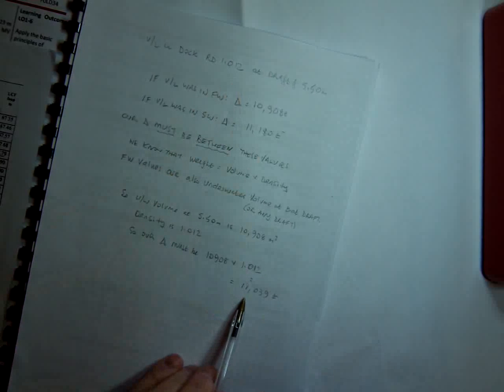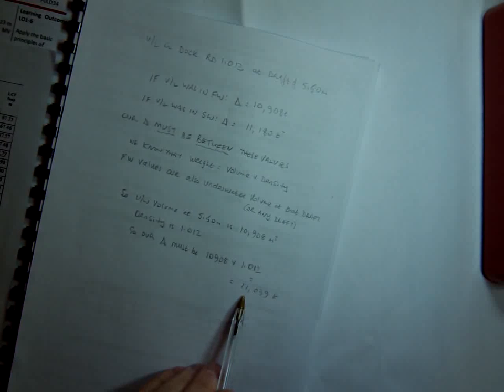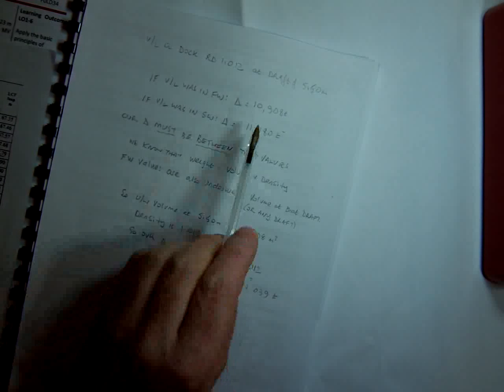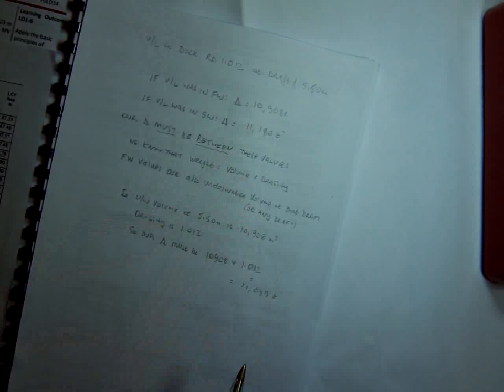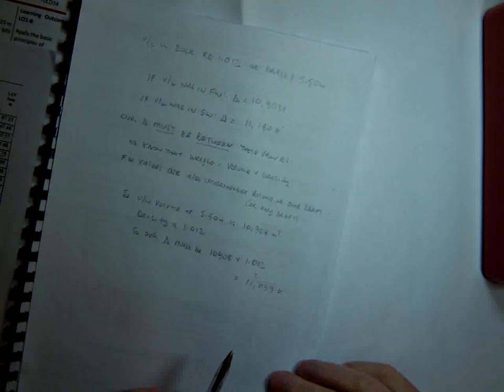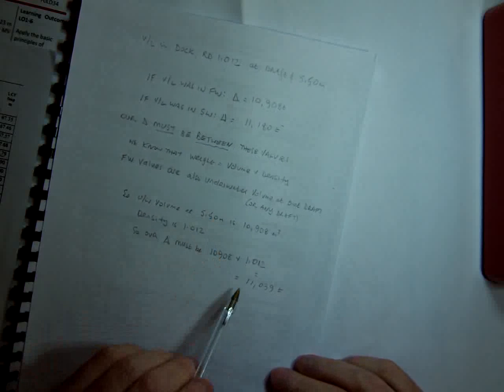Therefore, in port at the moment, at that draft of 5.5, we know our displacement is 11,039 tonnes, which falls between these two values here, 10,908 and 11,180. Okay? And that's how we work out that value there.